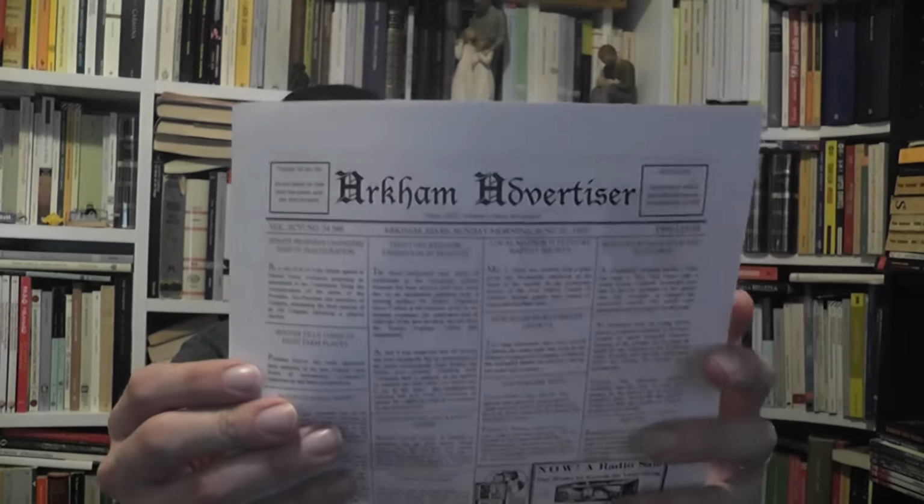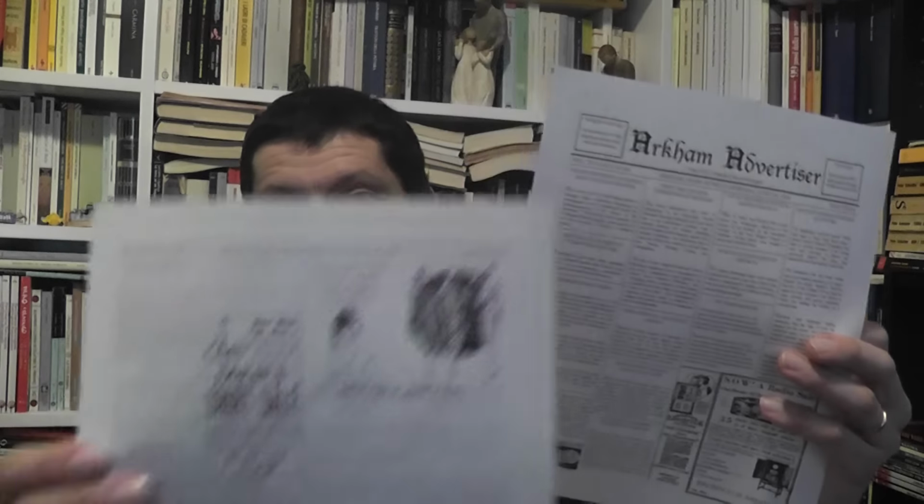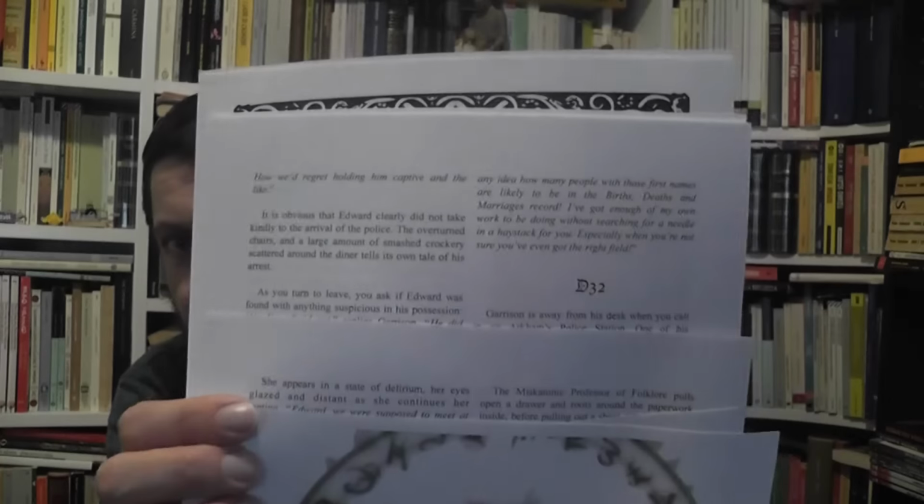Actually, another thing that is very important is the Arkham Advertiser, this fake newspaper that gives you a sense of what's going on in Arkham, and you need to read it very carefully to find clues. And then you have the main investigation. What do you find? You will find paragraphs that are marked with codes. You know, you have C19, D32, and so on and so forth. Those codes are followed by a paragraph telling you what you find there.